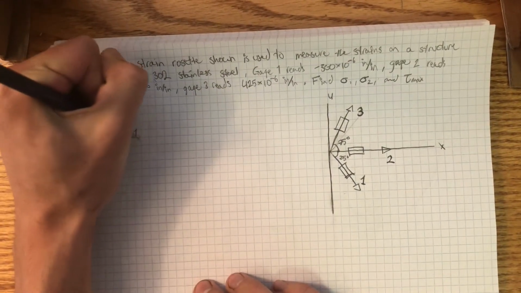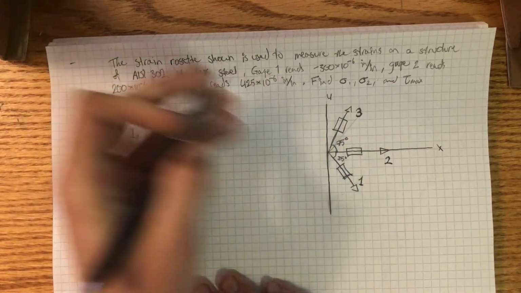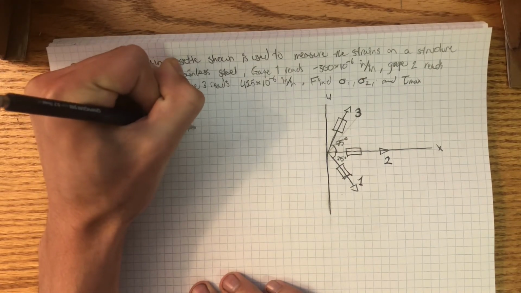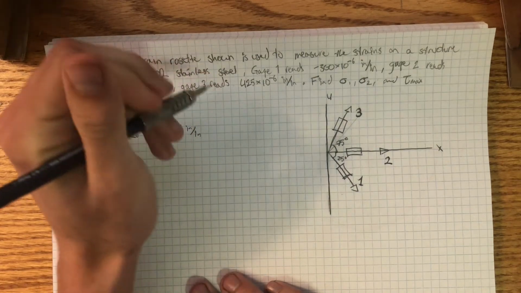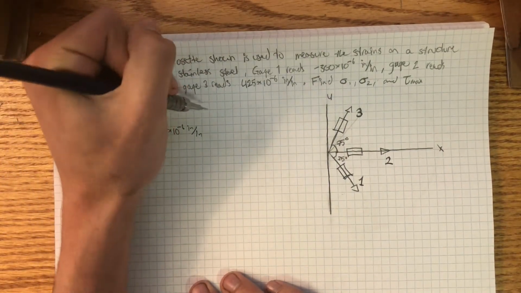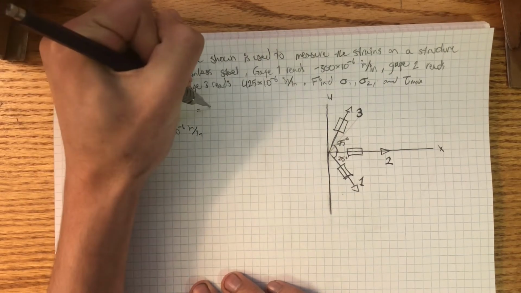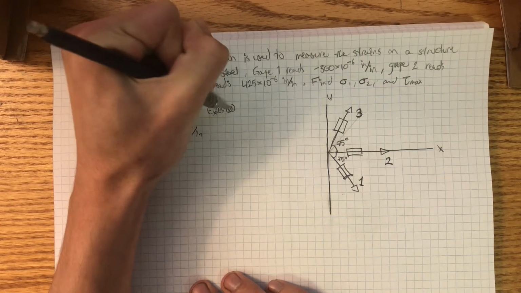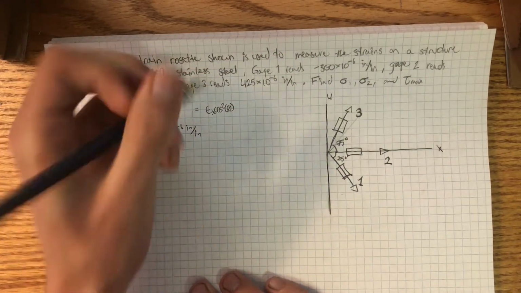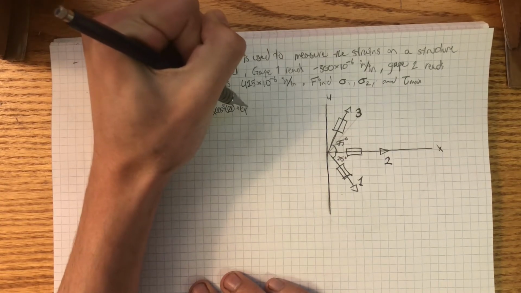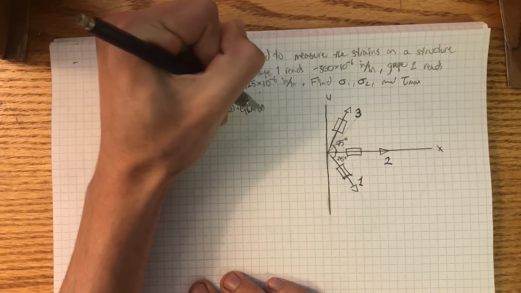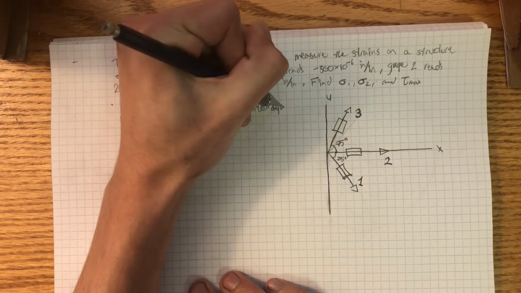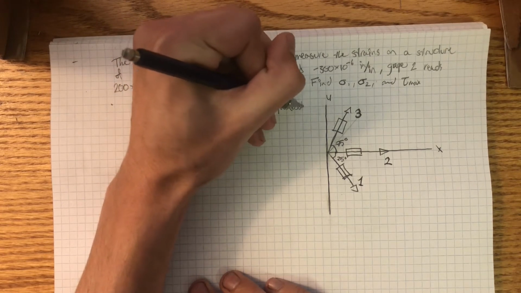So we can start with the first strain gauge here. We're going to just label it number 1 to make it easier. And we know that it's equal to negative 300 times 10 to the negative 6 inches per inch. And so the idea of these equations is that it sets it equal to normal strain in the x direction times cosine squared of theta, the angle off the x-axis, plus normal strain in the y direction times sine squared theta, and then the shear strain for the xy plane times cosine theta sine theta.